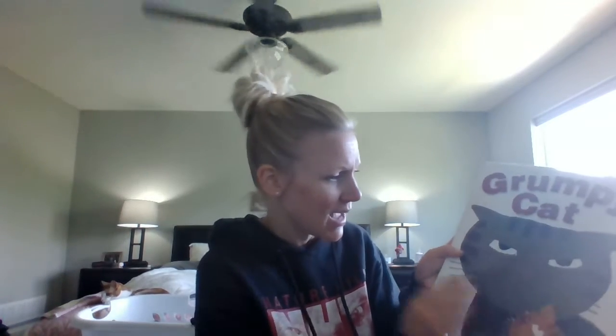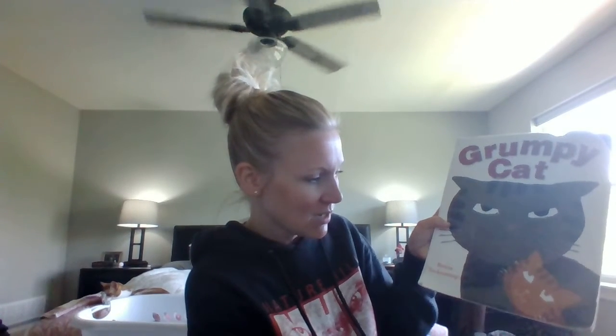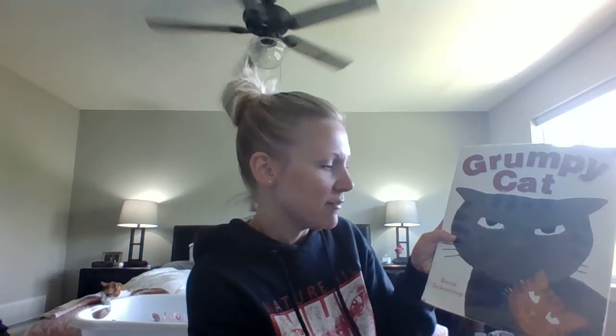Good readers almost always look at the cover first, right? I'm noticing here that there's a cat with a fairly grumpy look upon his face. Oddly enough, I'm noticing that the title is Grumpy Cat. So already I'm starting to think about what this story might entail or what I might be walking into as I open this book up. I'm also noticing down here a sweet, lovable little kitten looking up at Grumpy Cat with eyes that are kind of sweet and thoughtful.